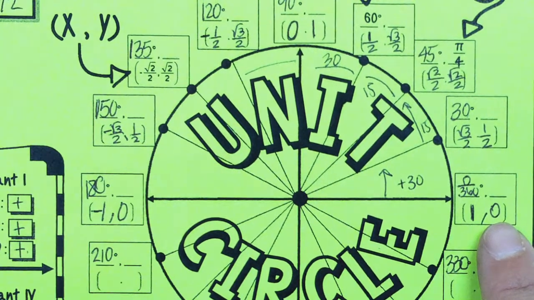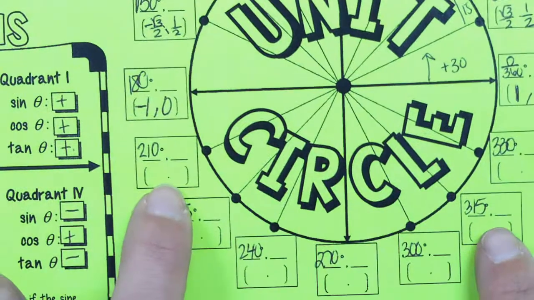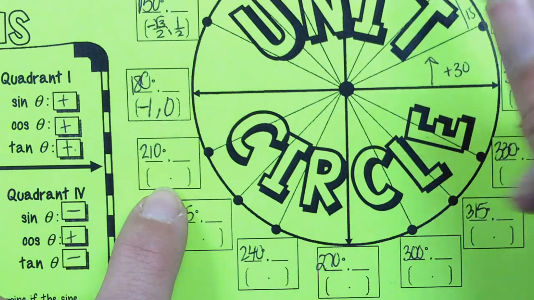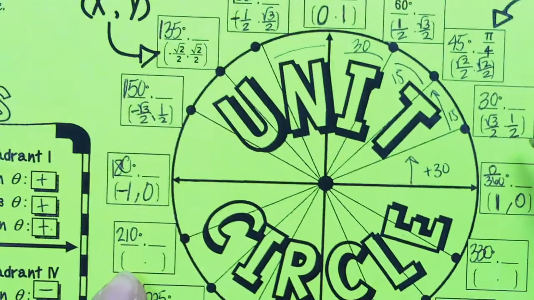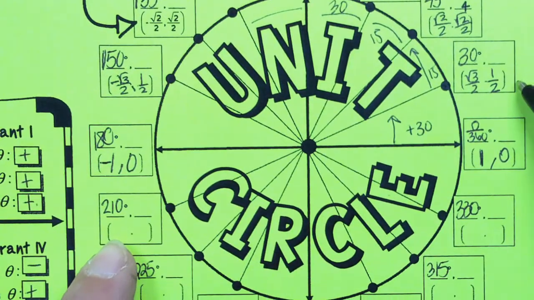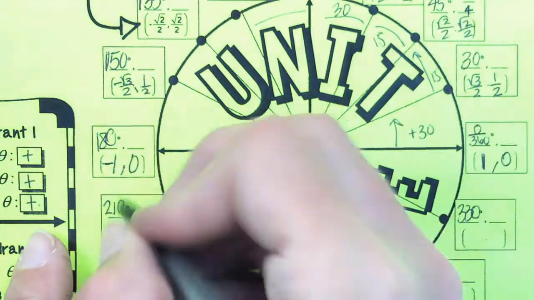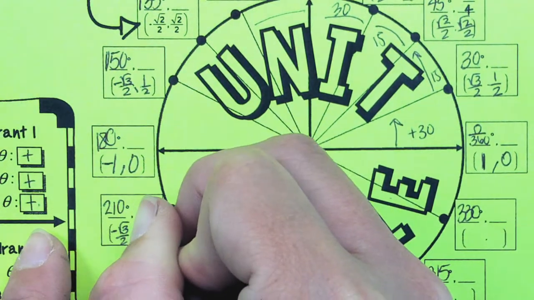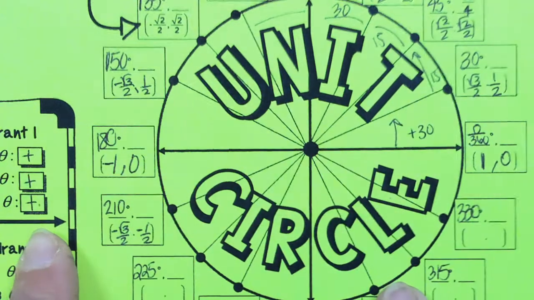Alright, on 210, how do we find its reference angle? Good, and it'll give you 30. So these will be the same, 30 and 210, except which ones are negative? Both. So it would be perfect.